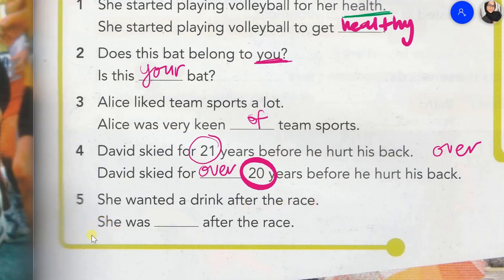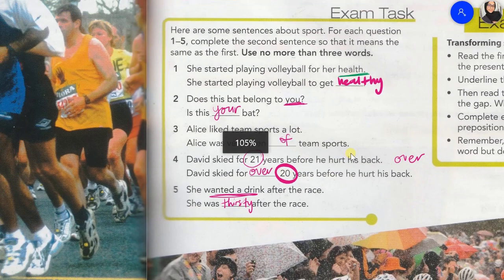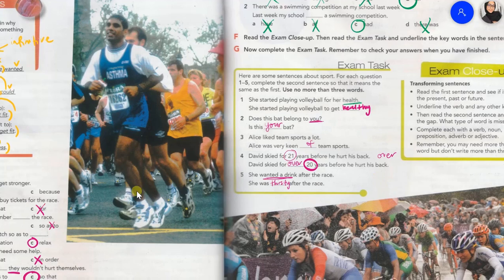Let's transform the sentence. She was after the race. Okay, she was what? Dia nak drink. She wanted a drink. So meaning that she is thirsty. Dia haus. Okay, so she was thirsty. She was thirsty after the race. Sama tak maksud dia with the first sentence? She wanted a drink after the race. She was thirsty after the race. Sama kan? It carries the same meaning. Wanted a drink, meaning that she's thirsty. Alright. So there you go. That is our answer.